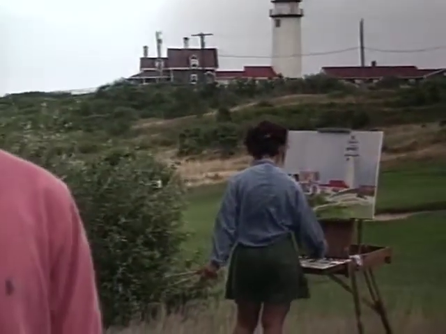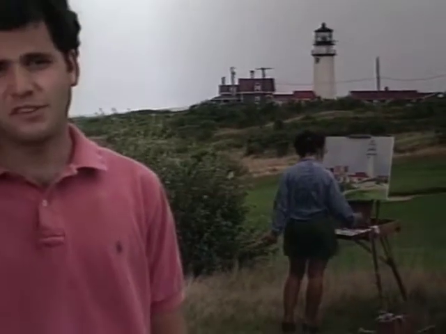Artists from around the world come to Cape Cod in Massachusetts to paint the landscapes. They say that the light and the colors here have a unique quality. Have you ever thought about what makes the colors of the sky so different, or why there are so many different colors on the earth?